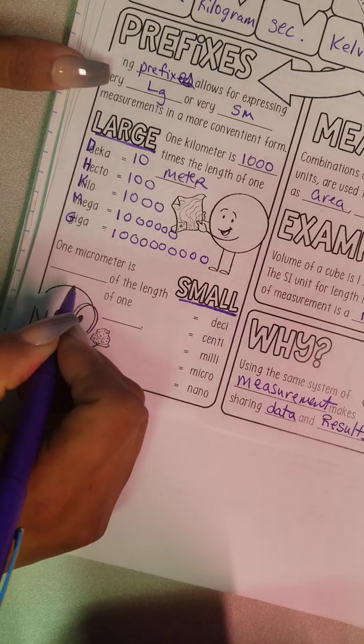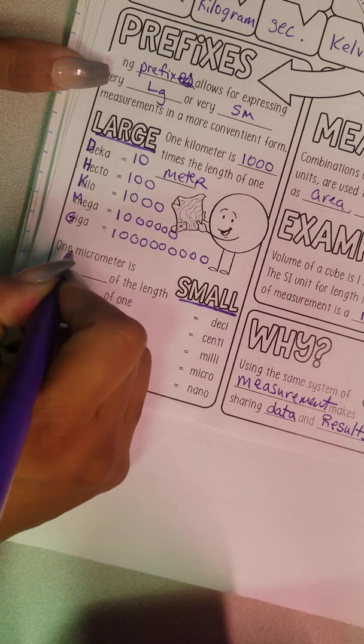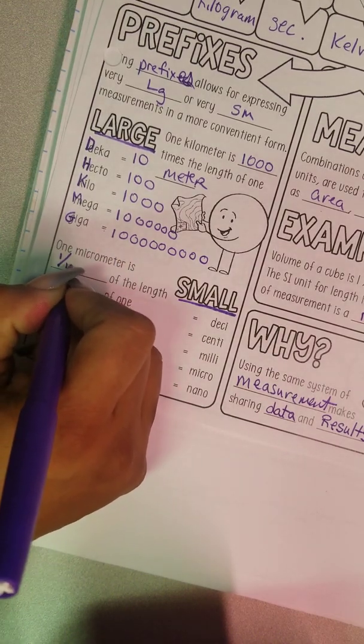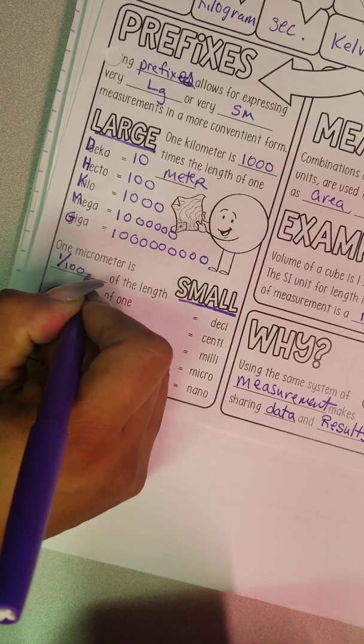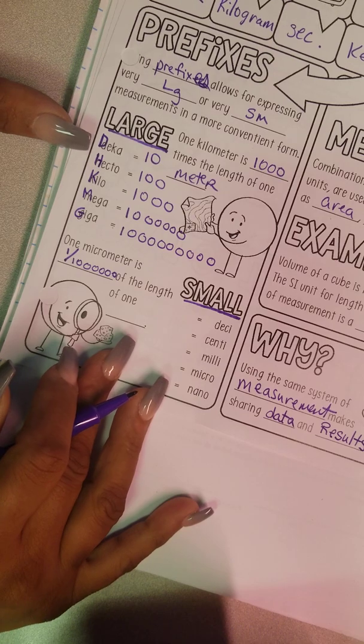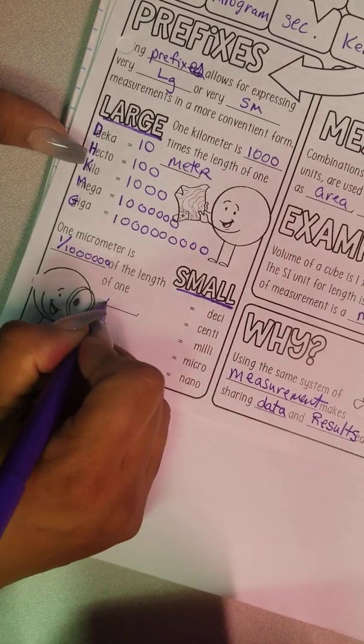So it says here 1 micrometer is 1, let's see, 1, 2, 3, 4, 5, 6 times the length of 1. So 6 times smaller than 1 meter.